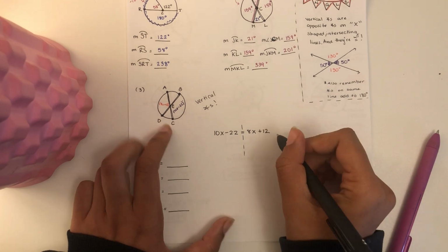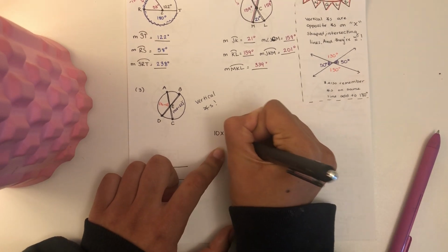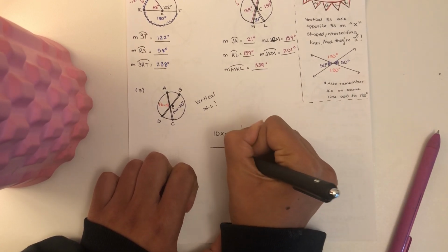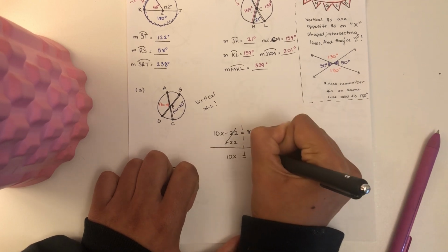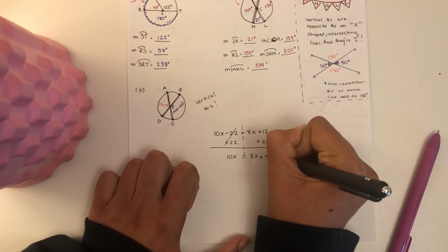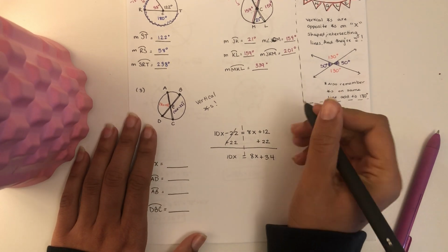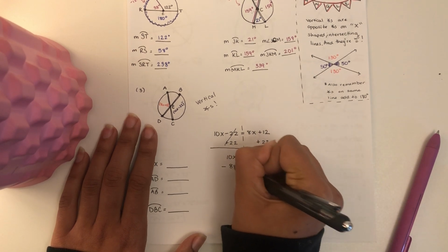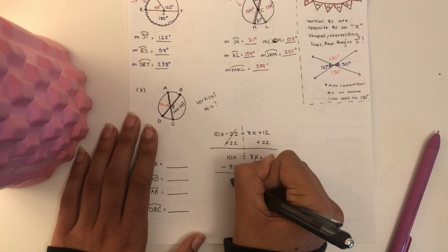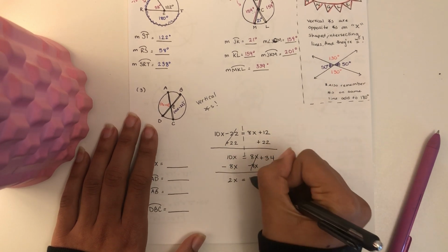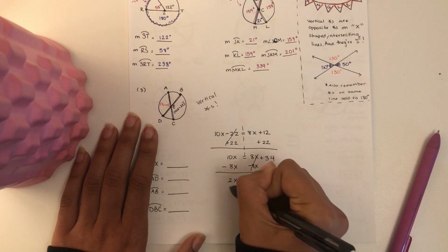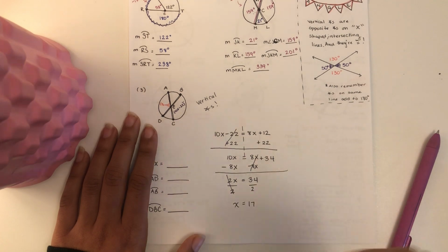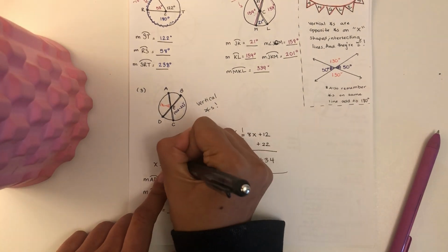So I just need to start moving things. I'm going to start off by adding 22 to both sides. Perfect. Now I'm going to move this 8x over. And my last step would be to divide by 2. I answered my first question, 17.